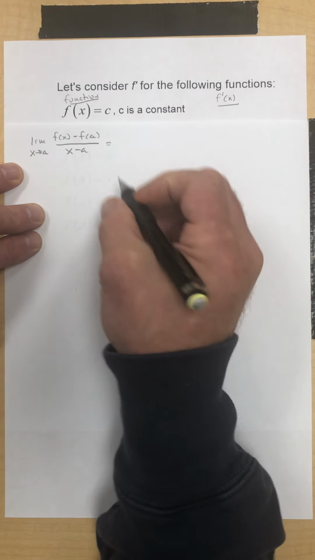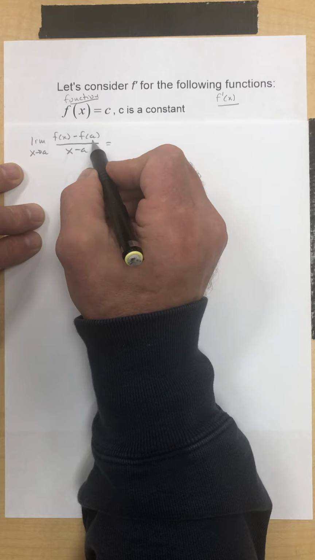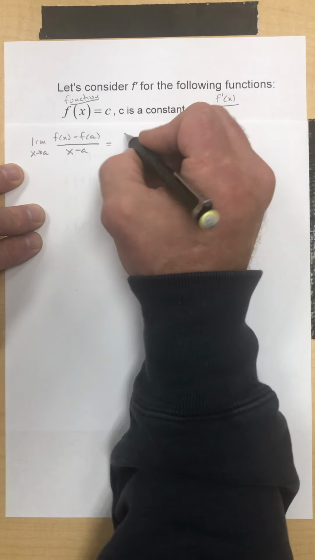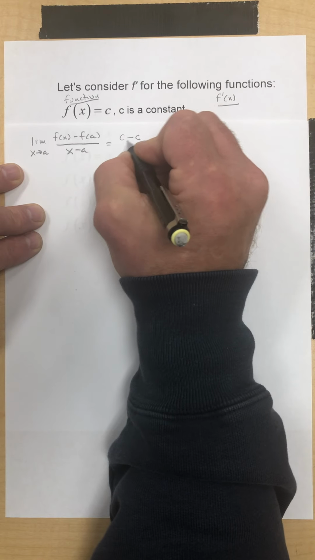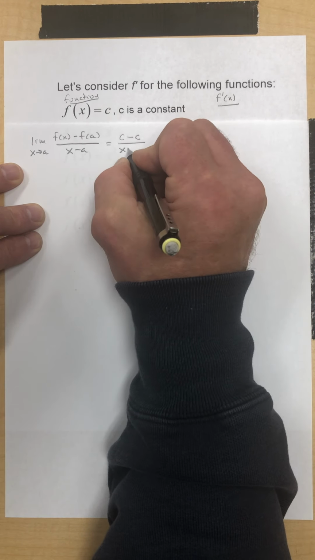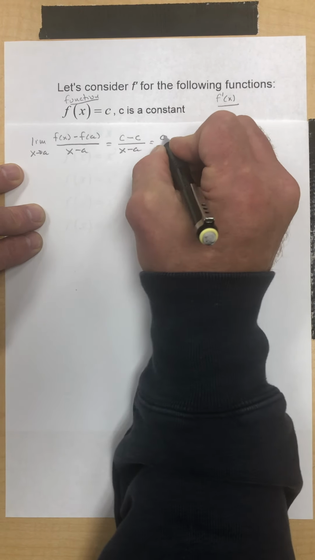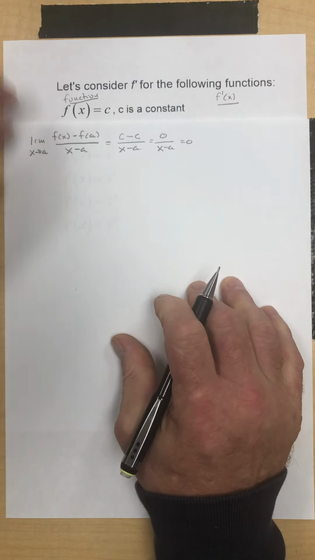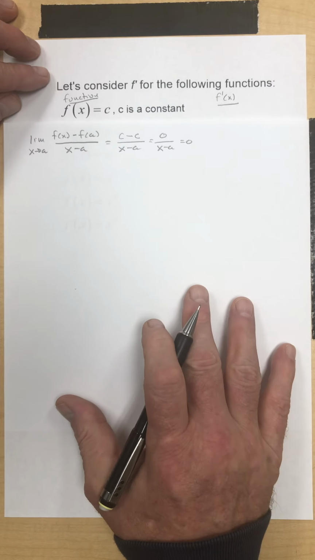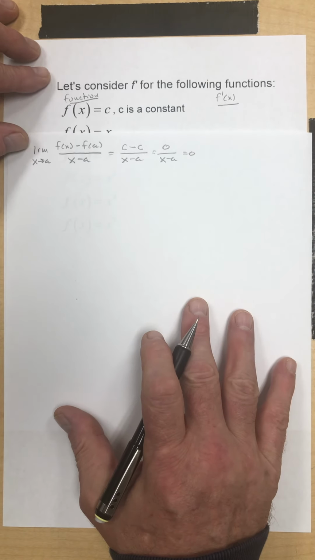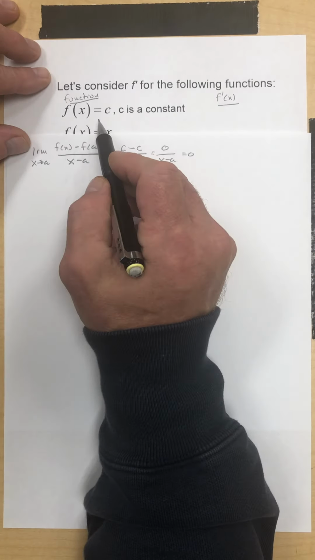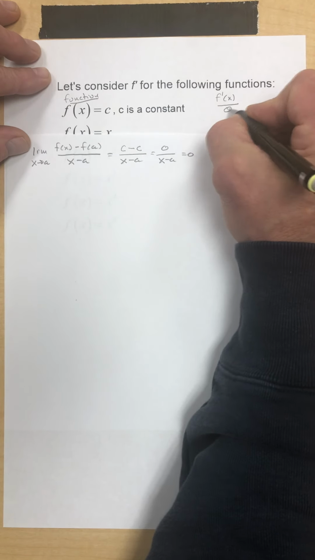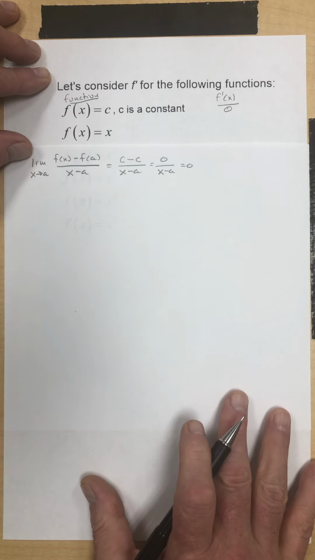Now if we look at that, f of x is c, and so is f of a, because it's a horizontal line, so all the y coordinates are c. So we just get c minus c over x minus a, so we're going to get 0 over x minus a, which obviously is 0. So if we take the derivative at any point on a horizontal line, we're going to get the slope, which is obviously 0. Okay, so no big deal there.